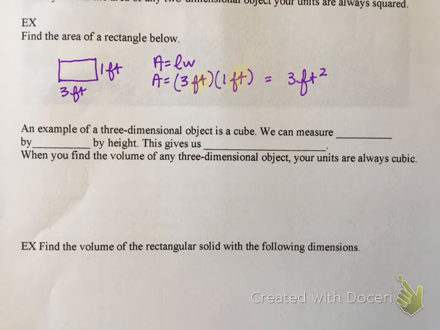Now moving to the third dimension, we can use a three-dimensional object such as a cube. We can measure a cube's length, its width, and also its height. This gives us volume. When you find the volume of any three-dimensional object, your units are always cubic. So you might have meters cubed, feet cubed, or liters cubed if it's a volume of liquid.